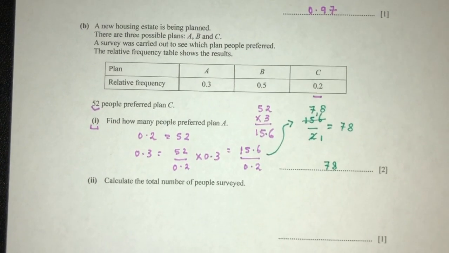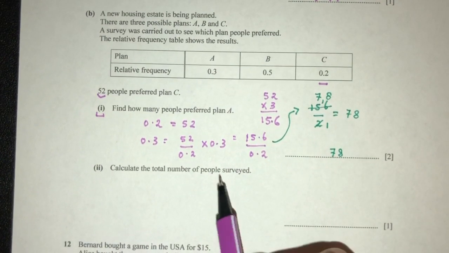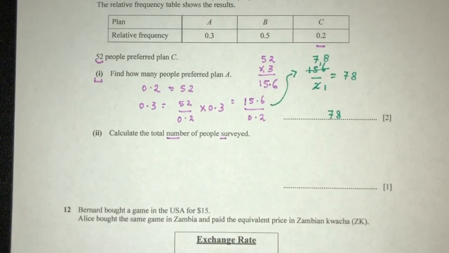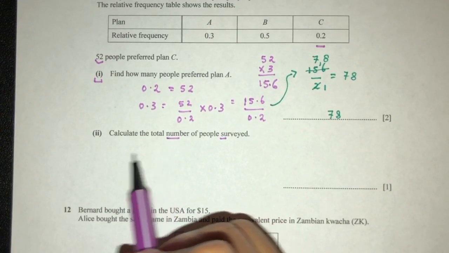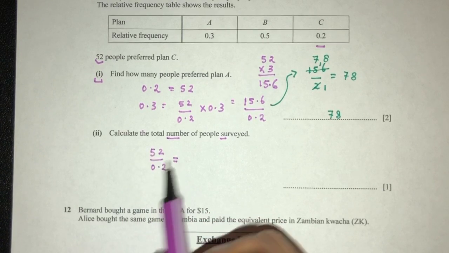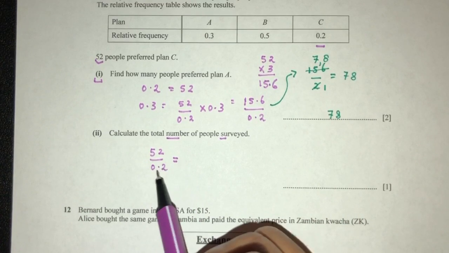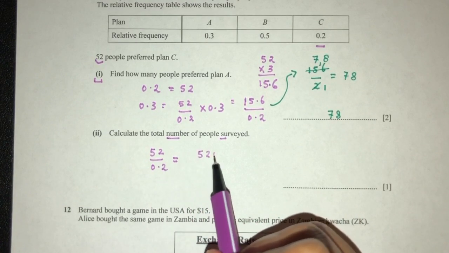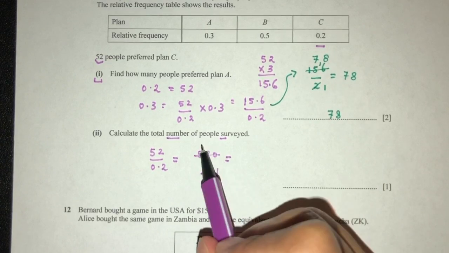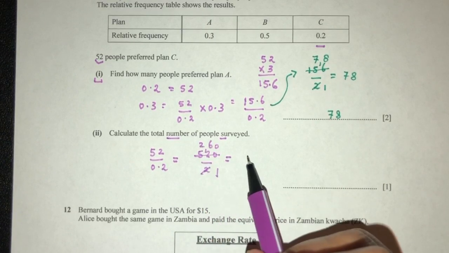Now for part 2, we have to find the total number of people in the survey. So pretty easy, that will be 52 over 0.2. Let's times 10. You have 520 divided by 2. That will be 260 people in the survey.